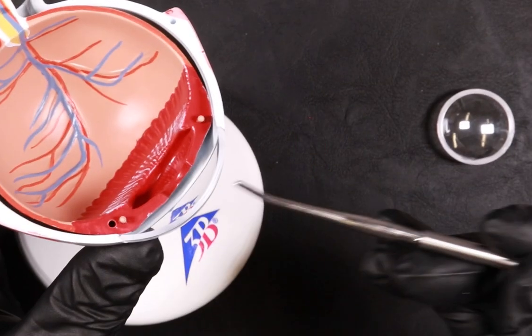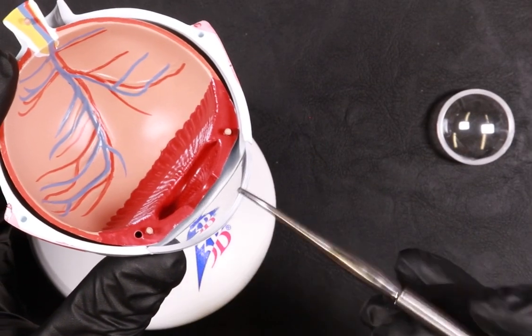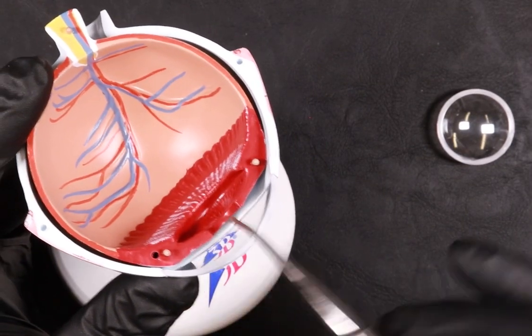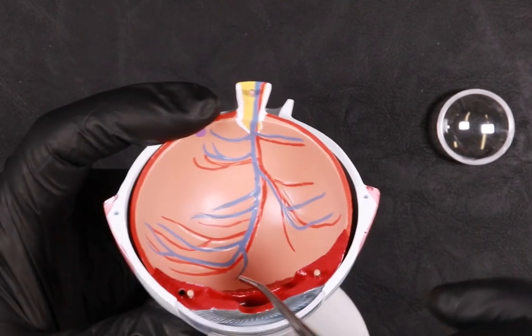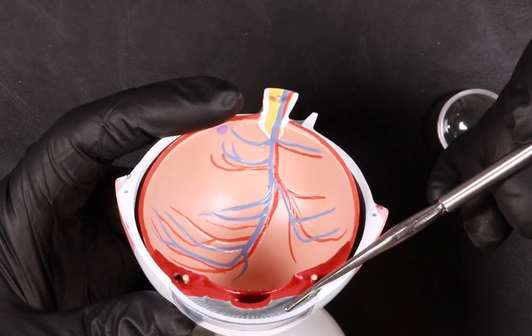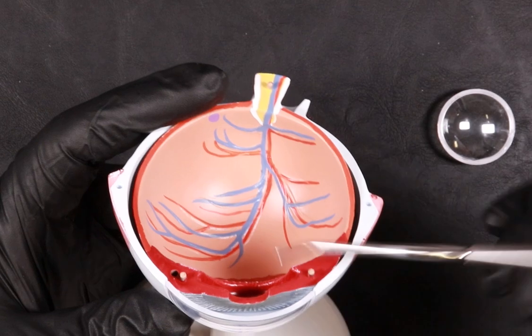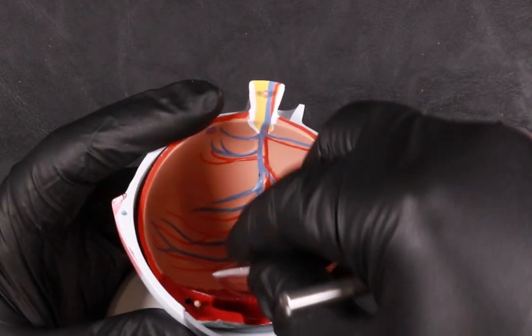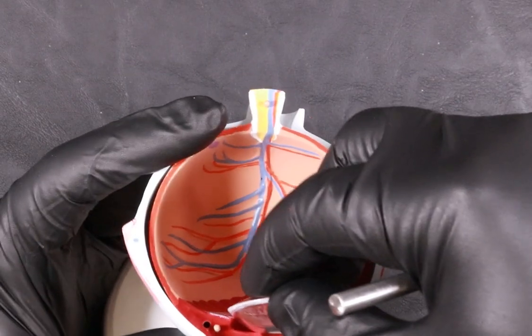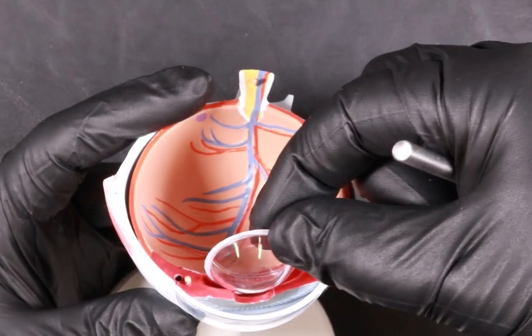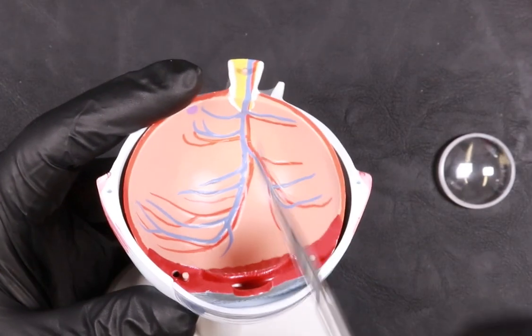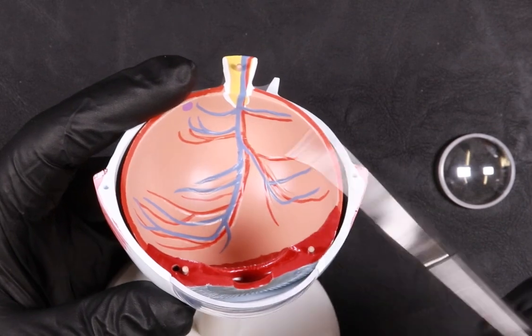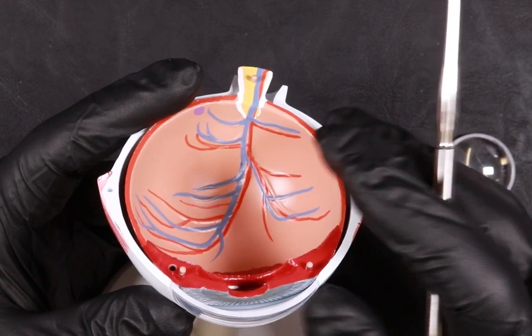So light comes in, it's going to hit the cornea, get refracted into the pupil, the opening of the iris, and the iris is going to block some errant light, which we'll see in a different video. And then the light is going to travel through, hit that lens, right, which is going to sit right here, and get refracted again, and then it's going to focus on the retina.